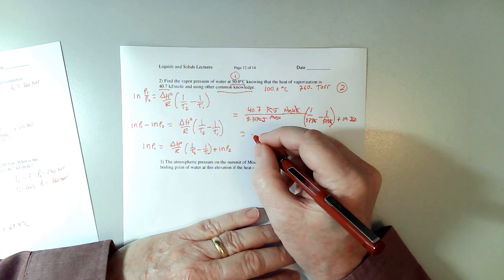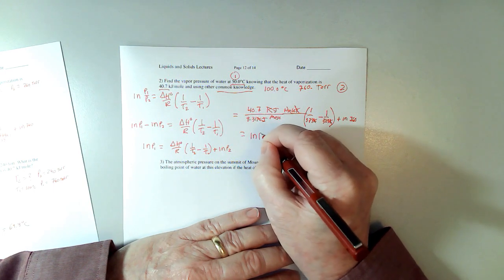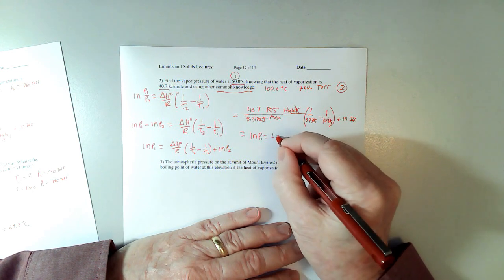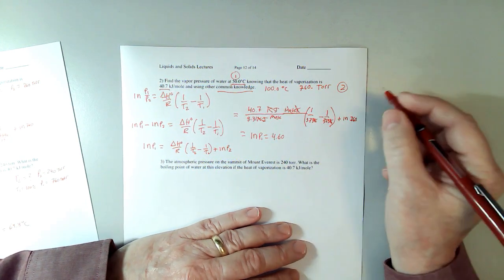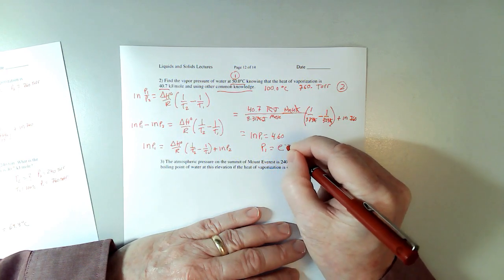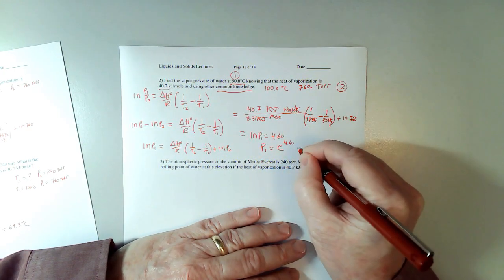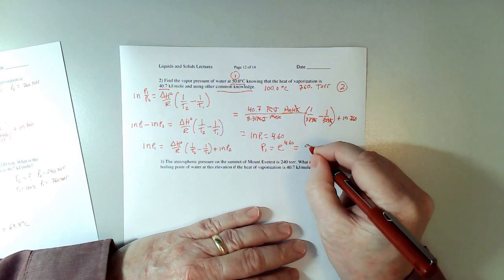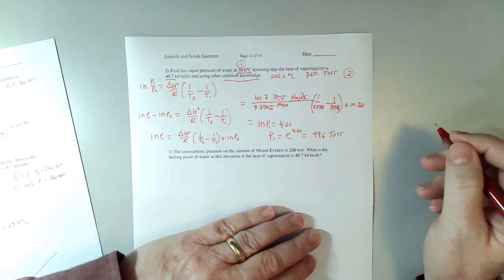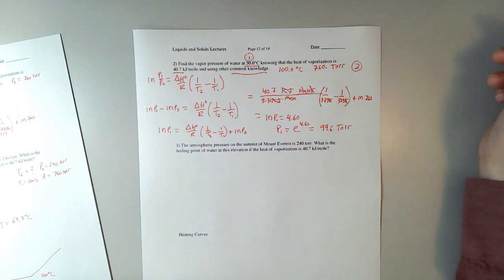So I have the ln of P1 equals, and when I've run all of that through my calculator, I get 4.60. So to get P1, it equals e to the 4.60, which equals 99.6. And we were doing those pressures in torrs.